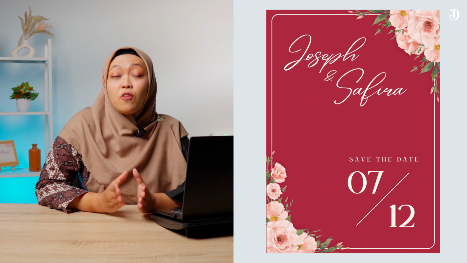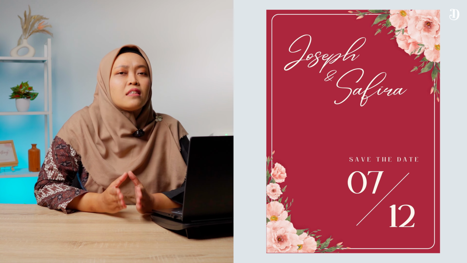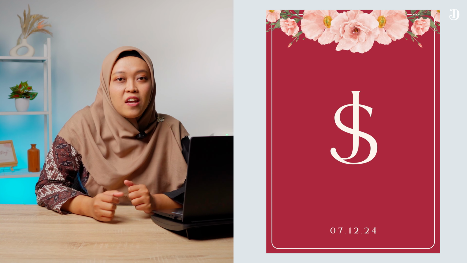The combination of modern serif and script fonts highlights the couple's names beautifully, while the delicate floral accents add a romantic and timeless charm, which is perfect for a memorable wedding invitation.